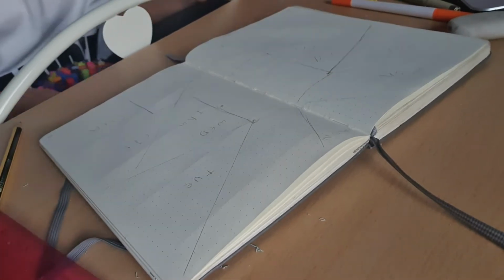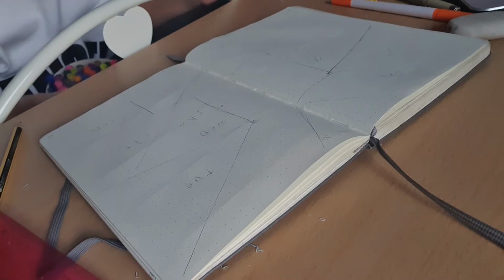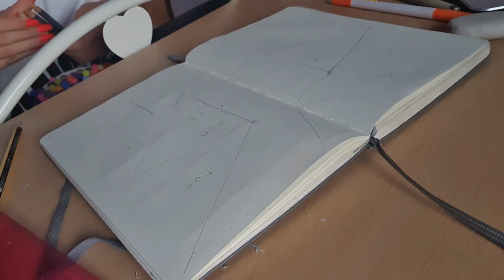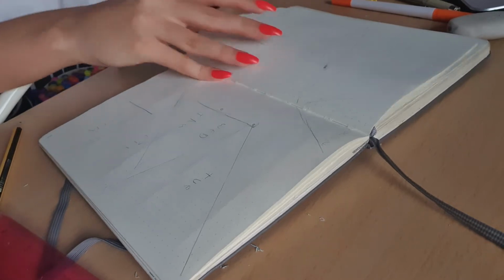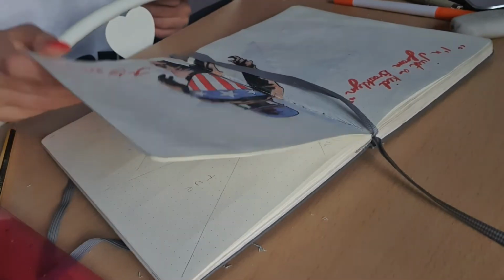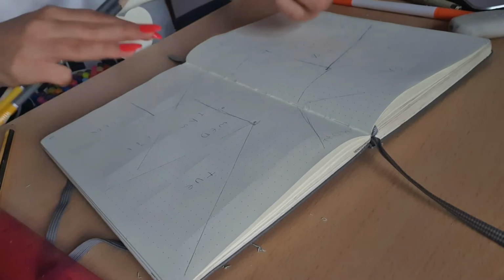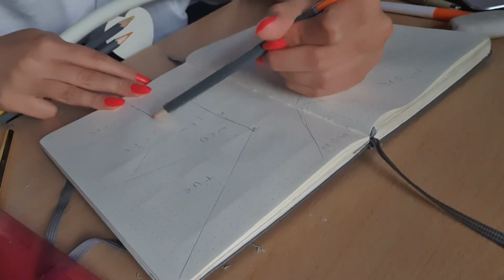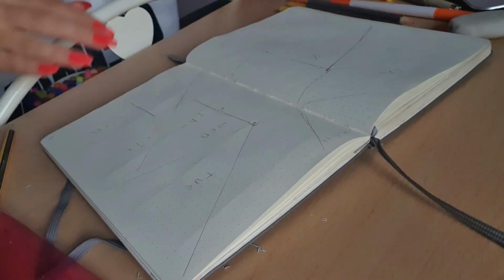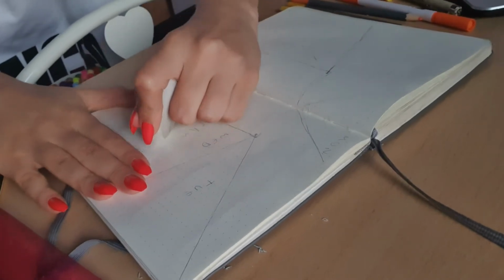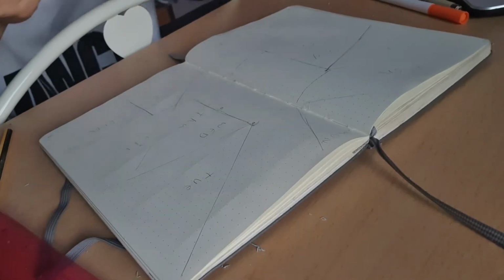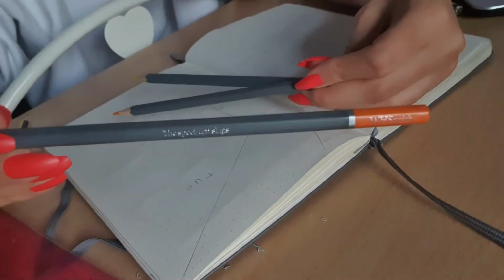Now I'm just grabbing that orange pen that I used earlier, but I'm using the brush side just to fill in that August bit and make it better, make it more cursive. And then I'm thickening the down strokes to make it look like I did it in cursive pen, but I didn't. Then I'm using the orange fine liner to line the arrows.